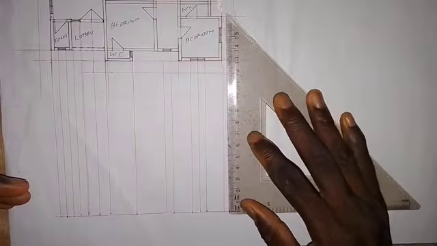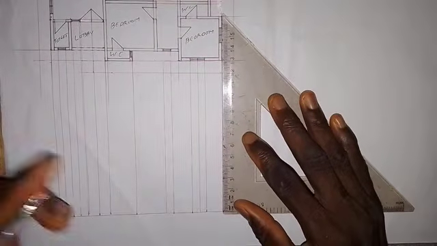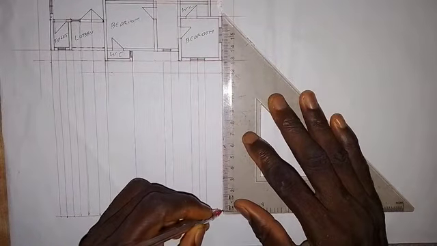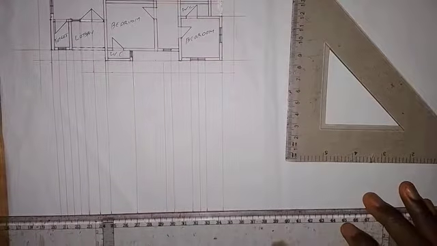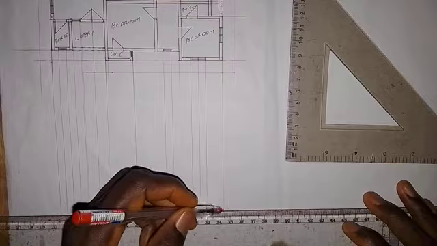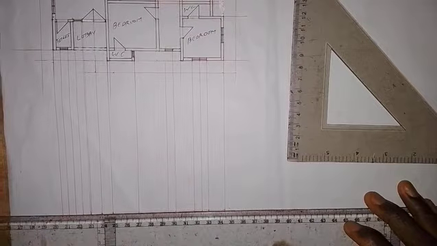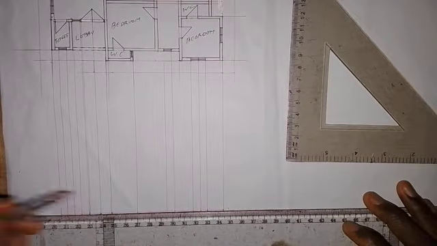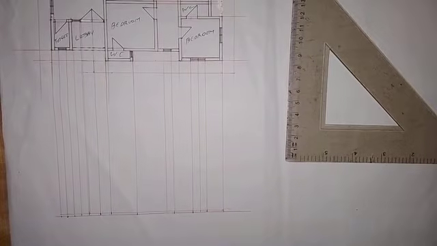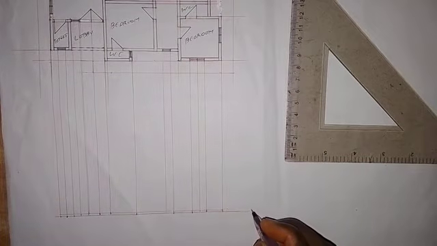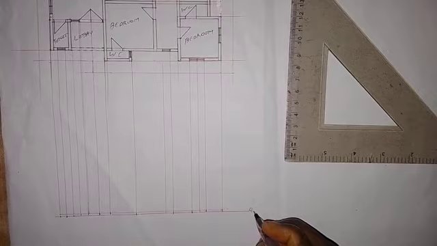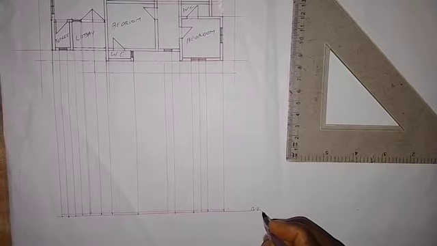For the floor level, I will take a measurement of 1 millimeter up. Then I will draw a horizontal line like this. Okay, let's indicate the ground level. This is the ground level, so you write ground level here, that is GL.